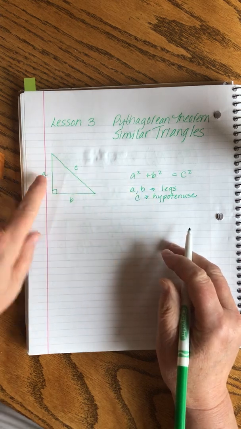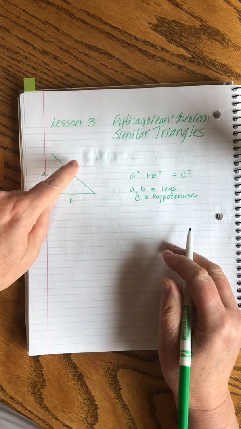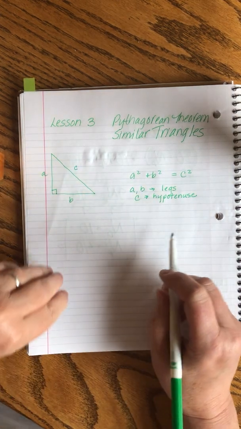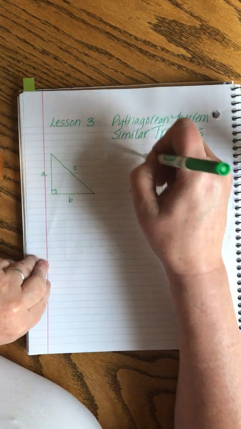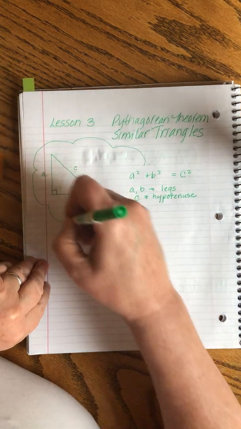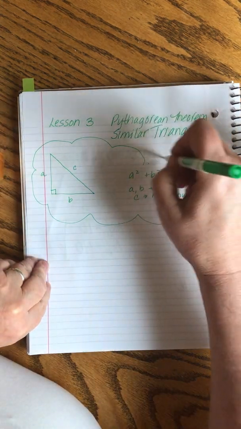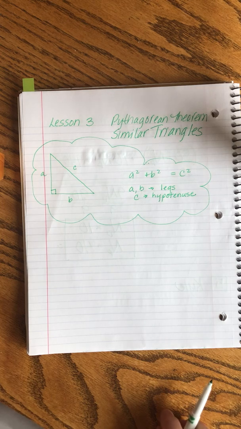So it doesn't matter which one's A or B, we can switch those around, but C has to be the hypotenuse. And this will always be true. Okay, so big puffy cloud of knowledge around this whole thing. Add this to your formula pages, all right?